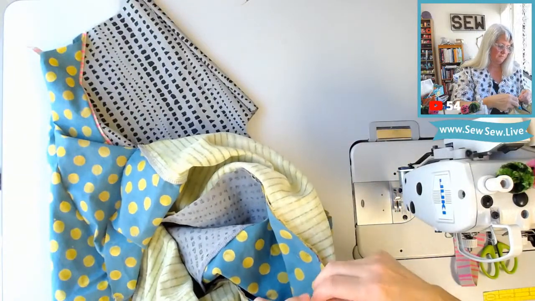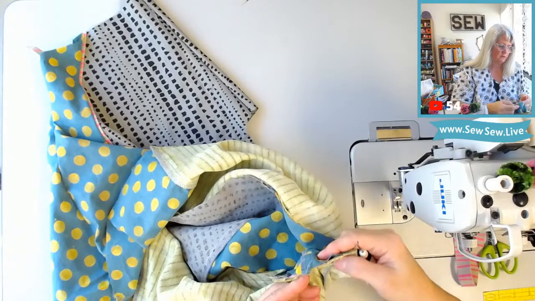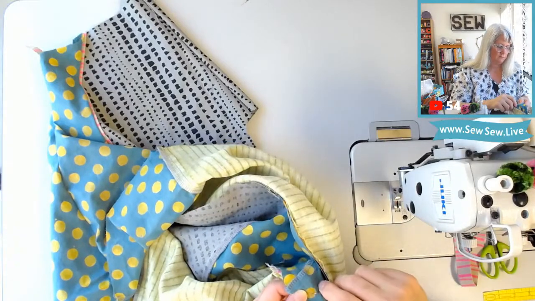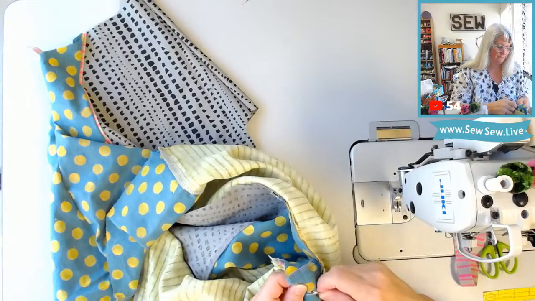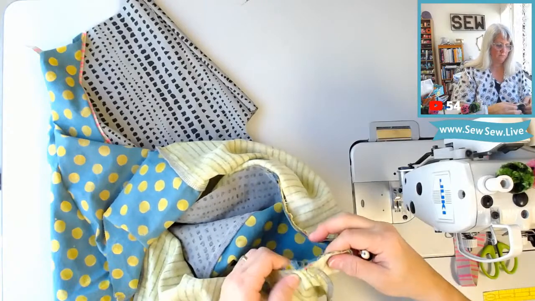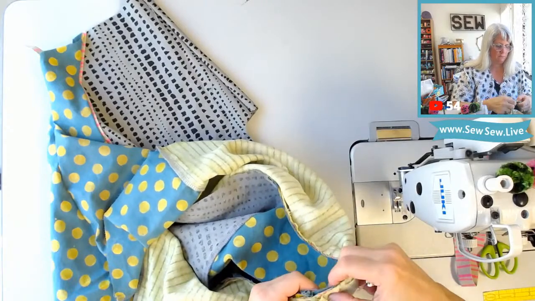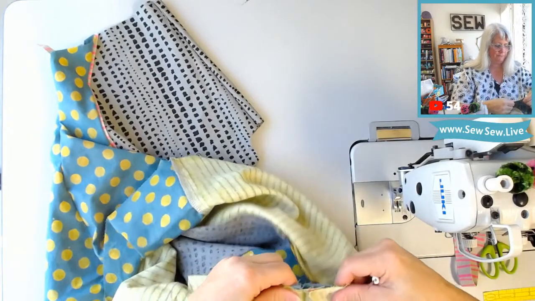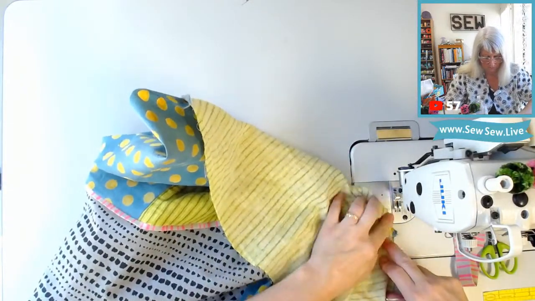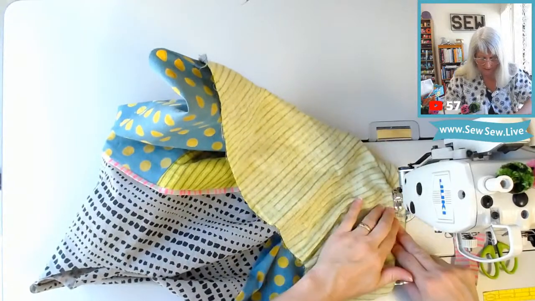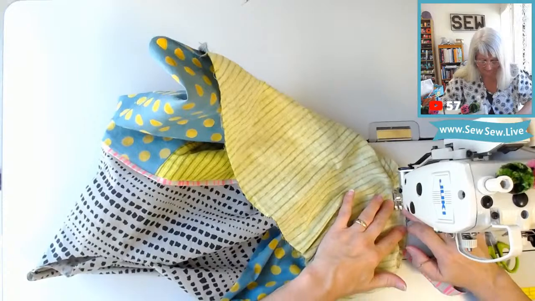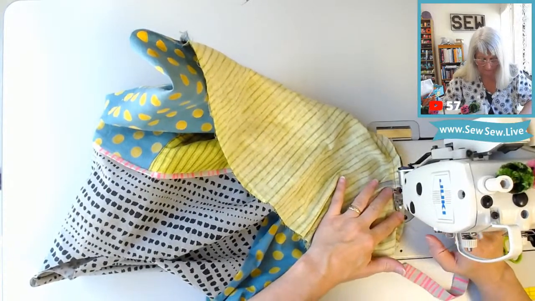Let's just take this out right here and get this in better. Yeah, there we go. Okay. I think I'm going to press the seam allowance the other direction because it won't matter since they don't match up. And then I can stretch it.